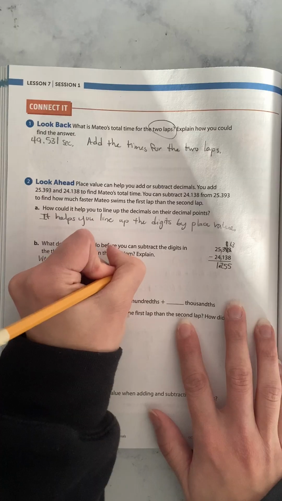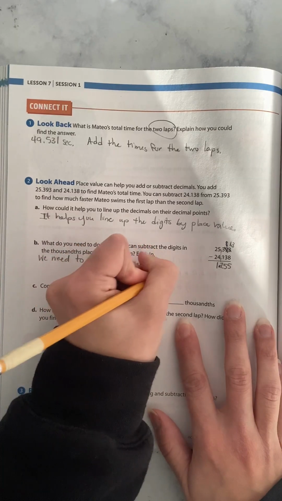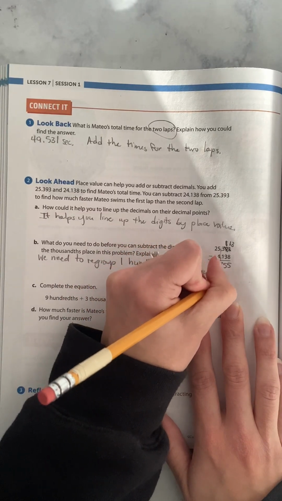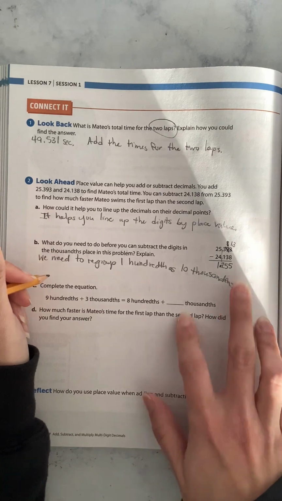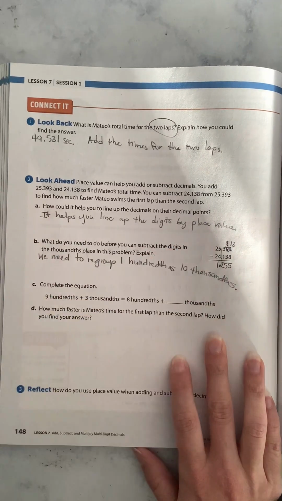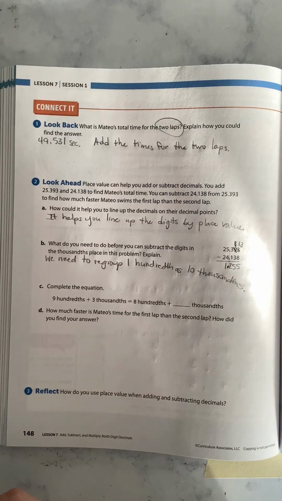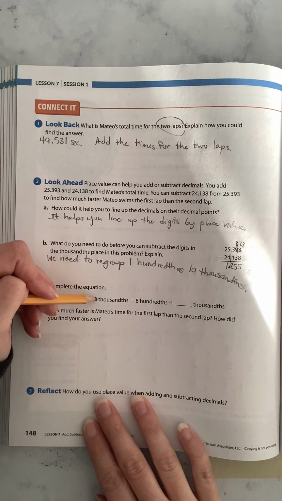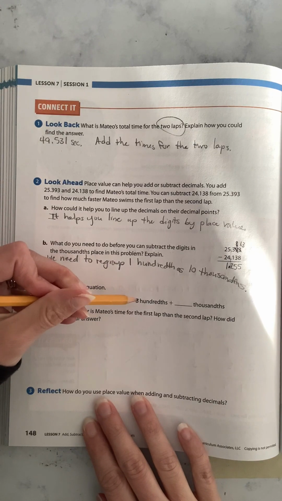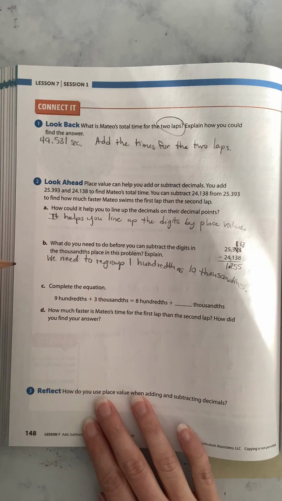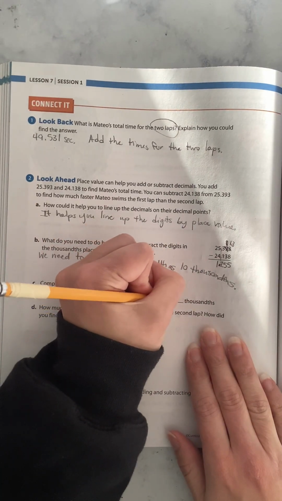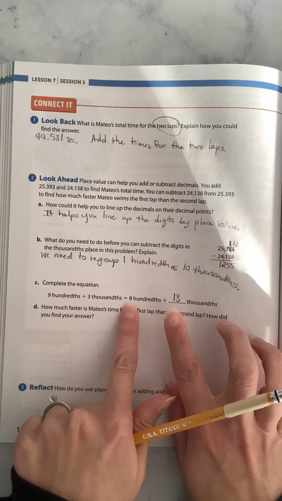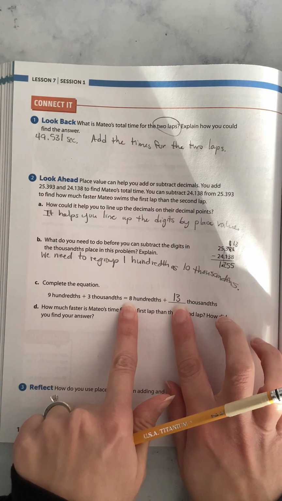One hundredth as 10 thousandths, because 3 thousandths is less than 8 thousandths. Okay. All right, here it says complete the equation. 9 hundredths plus 3 thousandths equals 8 hundredths plus how many thousandths? And the answer here is 13. It takes 13 thousandths to be the same thing as 9 plus 3 for 8 hundredths and 13 thousandths.